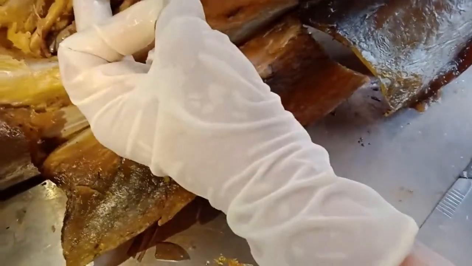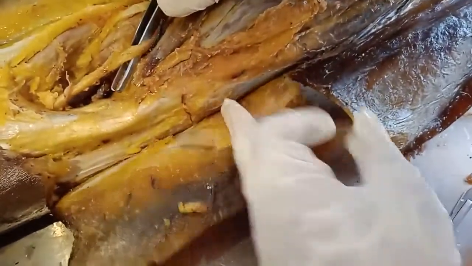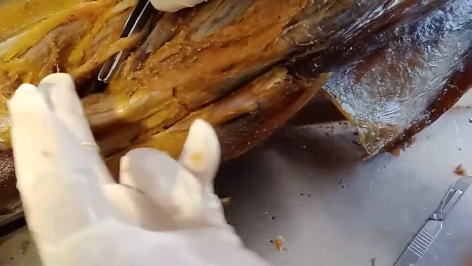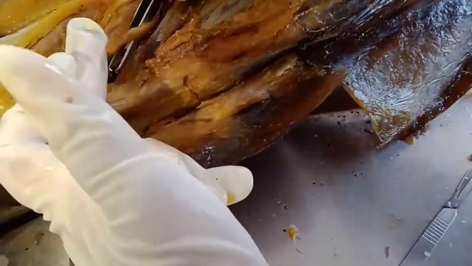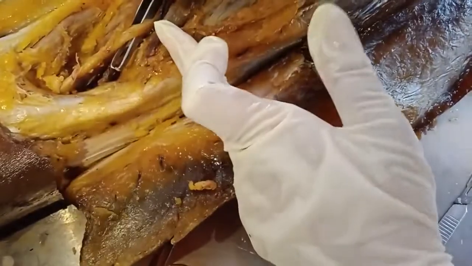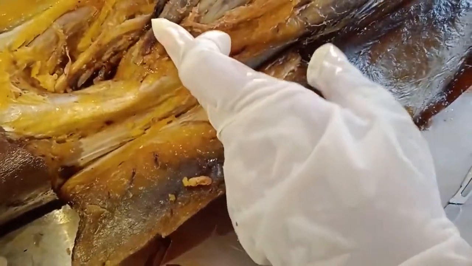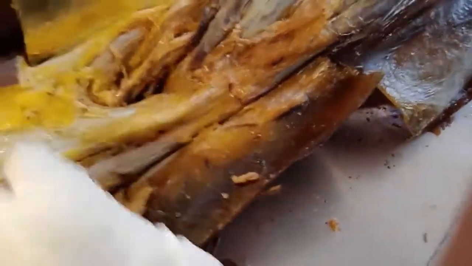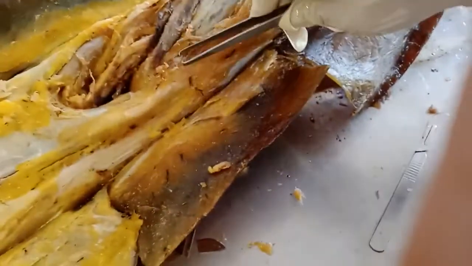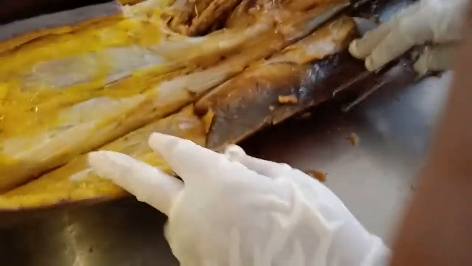And this common peroneal nerve gives lateral CMG branches: superolateral genicular, middle lateral genicular, and inferior lateral genicular. Okay? So, these are the boundaries and contents.